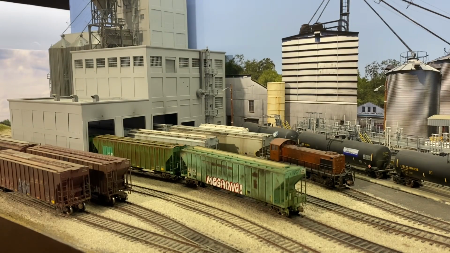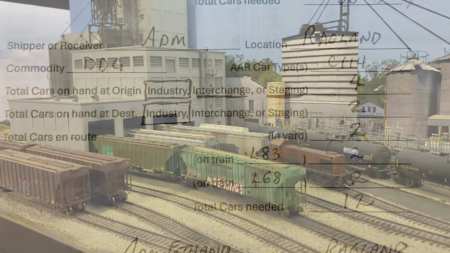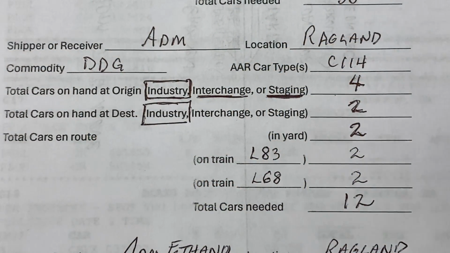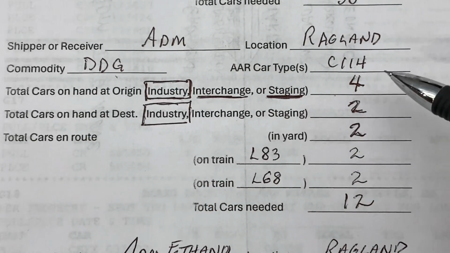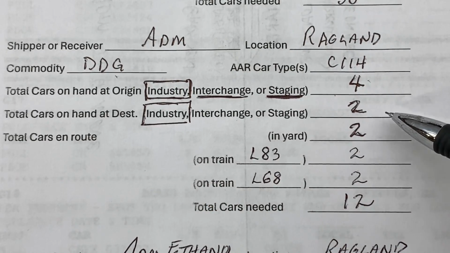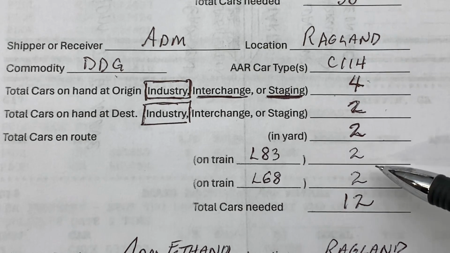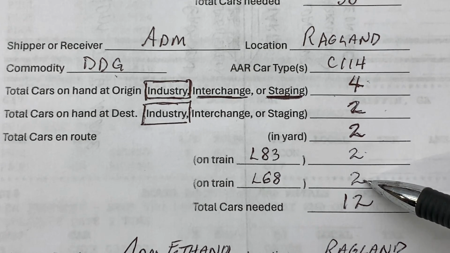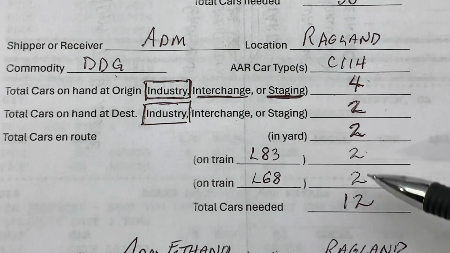So in Realistic Ops Part 8, I was talking about how I determine how many cars I'm going to need for a particular service. So say, for example, the DDG cars that are coupled to the ADM switcher here. And in Realistic Ops Part 8, I said that I needed 12 cars for this service. So let's look again at that paperwork. Looking again at ADM for the DDG move, we see we had 4 cars on hand, 2 at the destination, 2 in the yard, 2 on L83, and 2 on L68 for a total of 12.